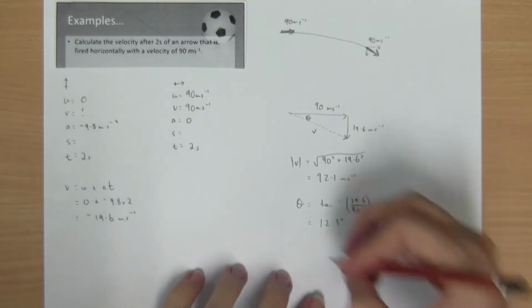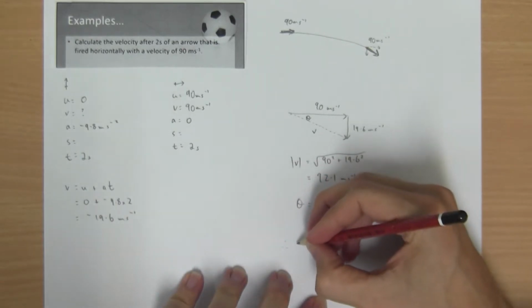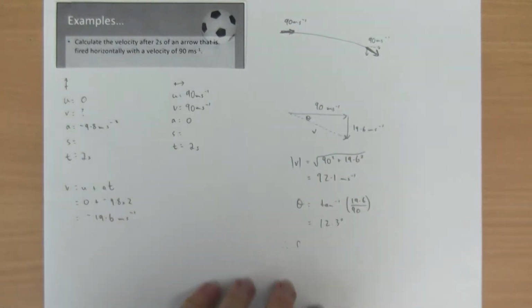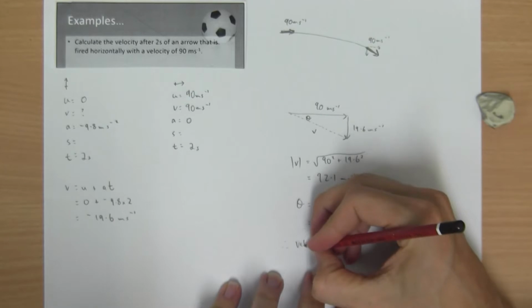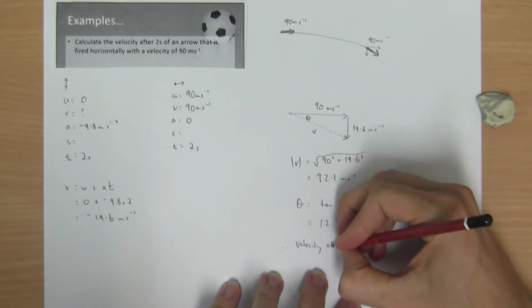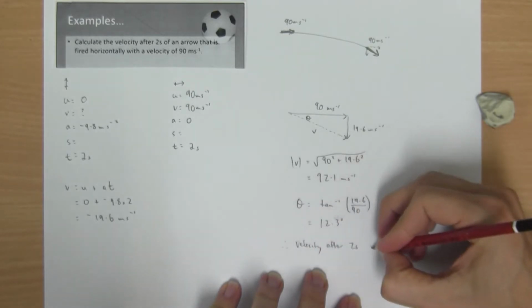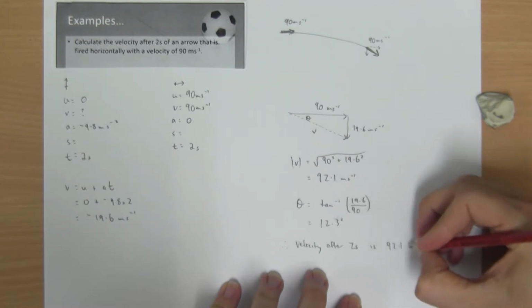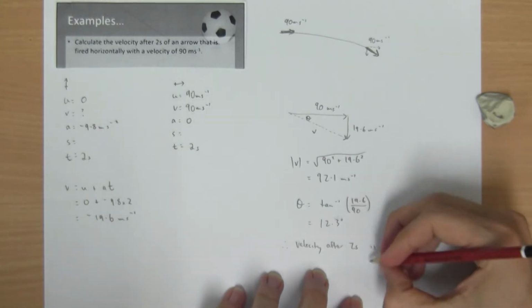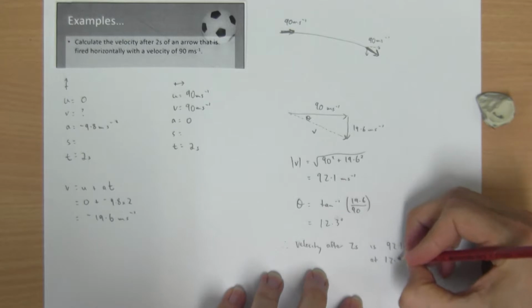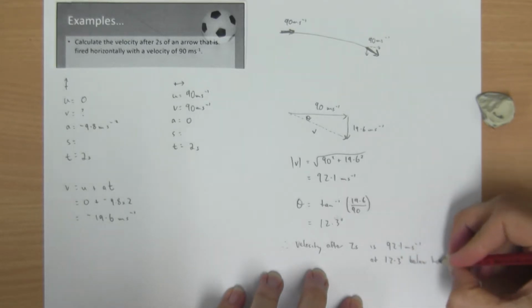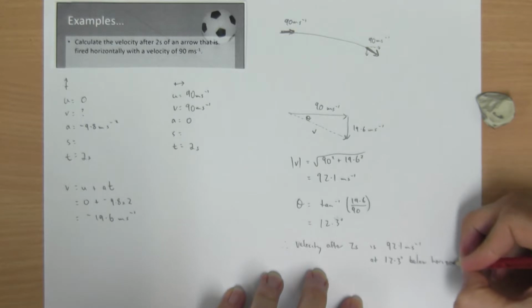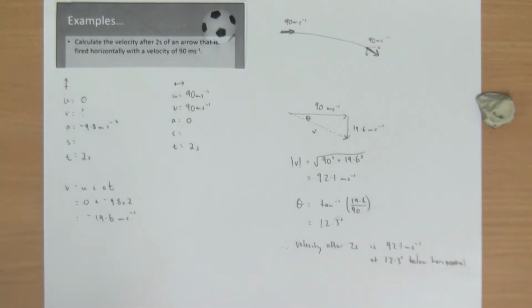So the final velocity, final velocity after 2 seconds might be a clearer way to say it. Velocity after 2 seconds is 92.1 meters per second at 12.3 degrees below horizontal.